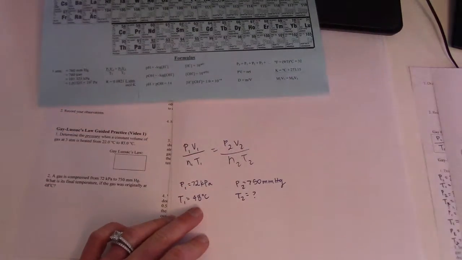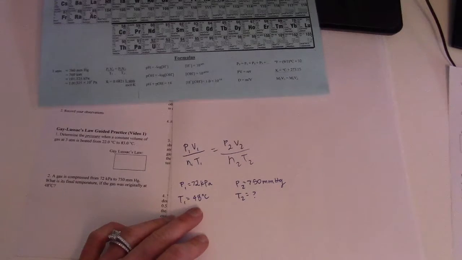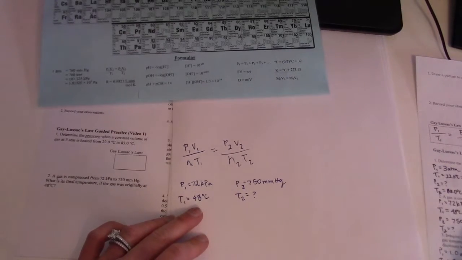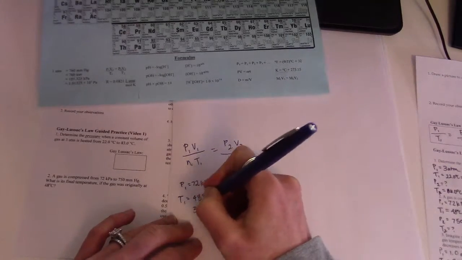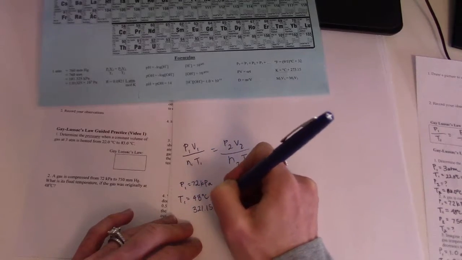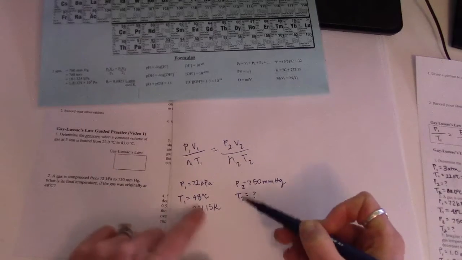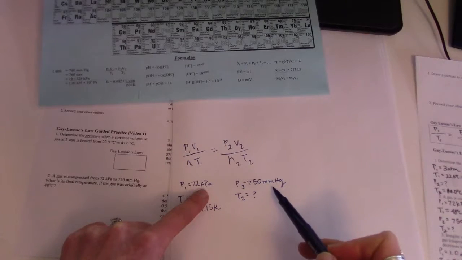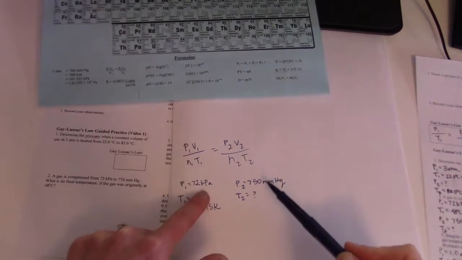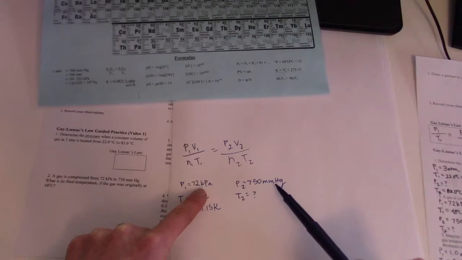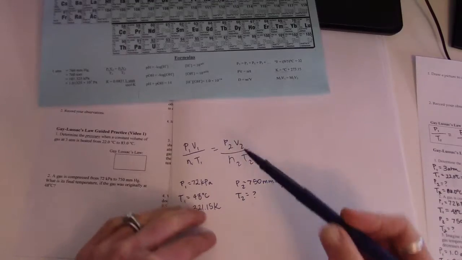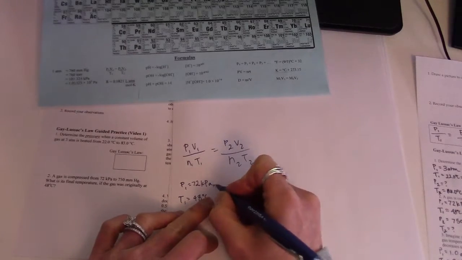Okay, so when I do that, I get 321.15 Kelvin. Okay, now notice that my pressures are in different units. It doesn't matter what unit I put my pressures in, but they have to match. So this unit has to match this unit. So I could either switch them both to millimeters mercury or both to kPa. I'm just going to go ahead and switch this one to millimeters mercury.